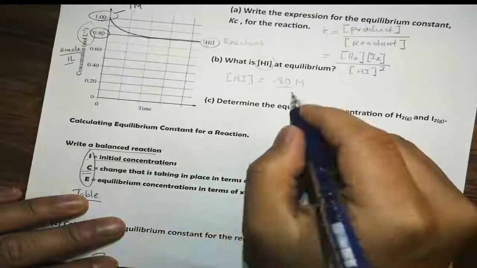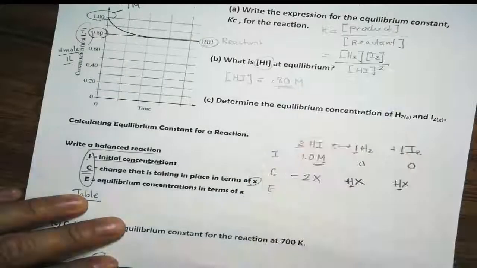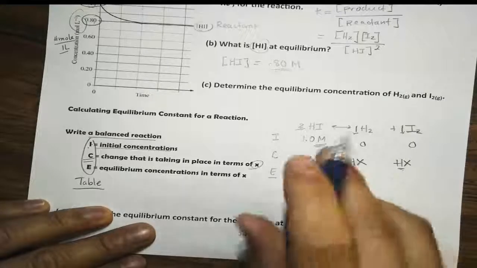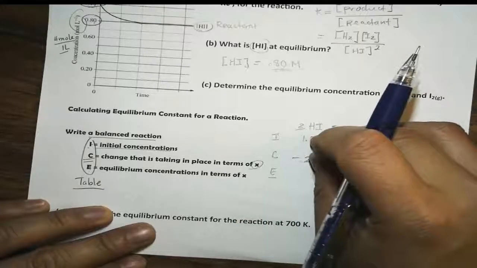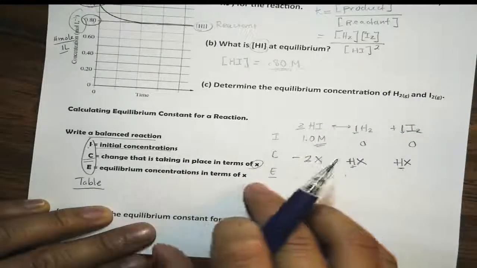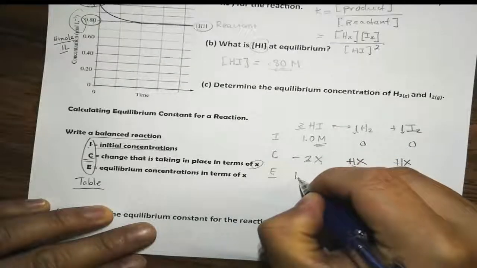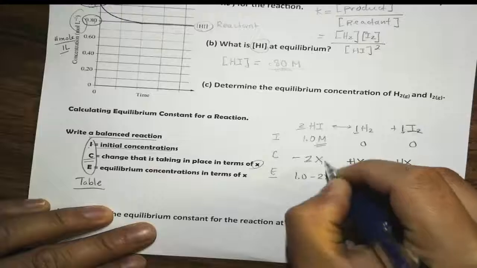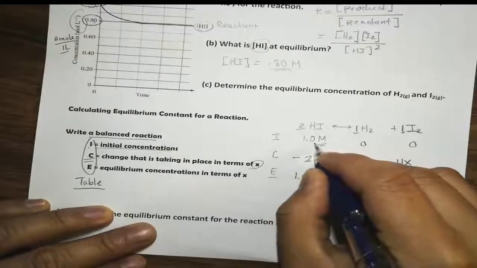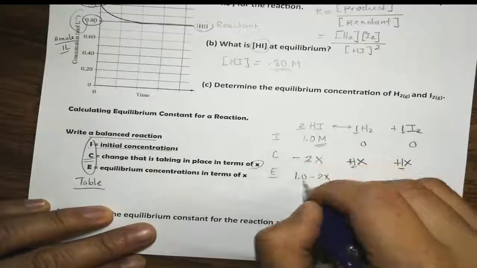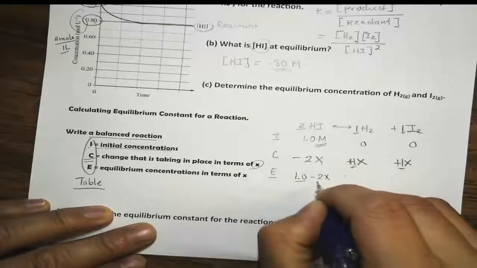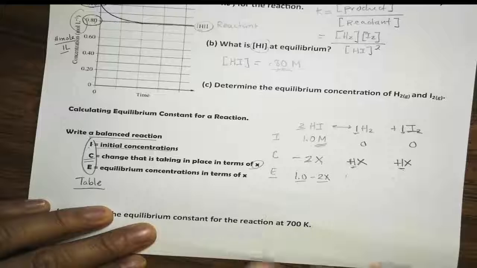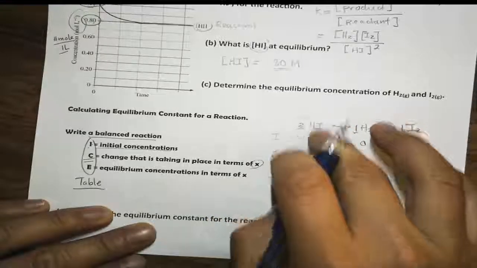Now at equilibrium, we figure it out, or usually it's given to us. At equilibrium, of course, we combine the initial and the change together. So in terms of x, we have 1.0 minus 2x. Notice how I combine this together: your initial here minus the change, giving us the values at equilibrium for this reaction, okay?